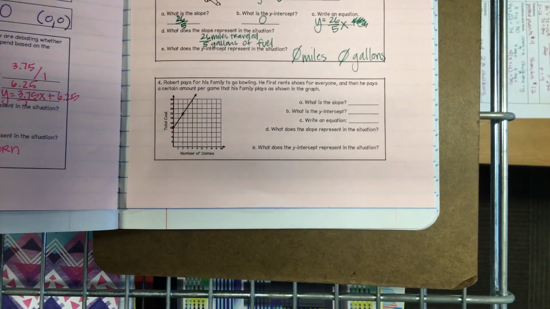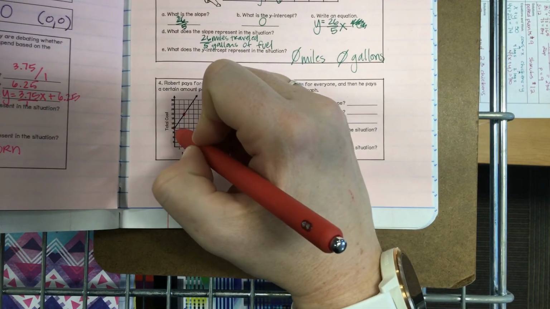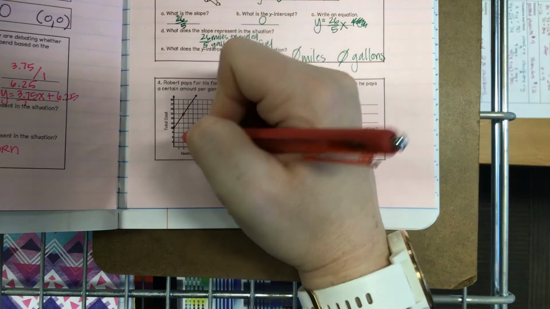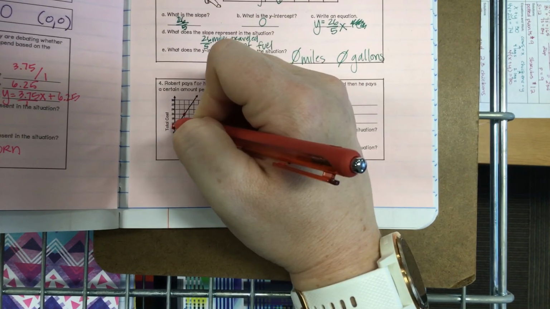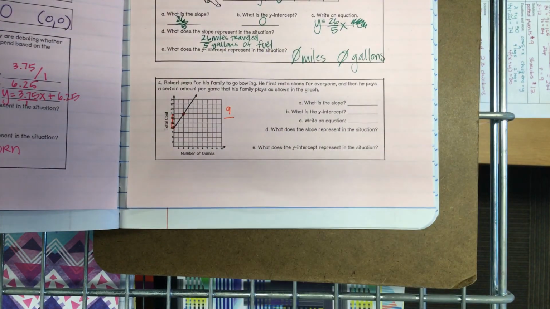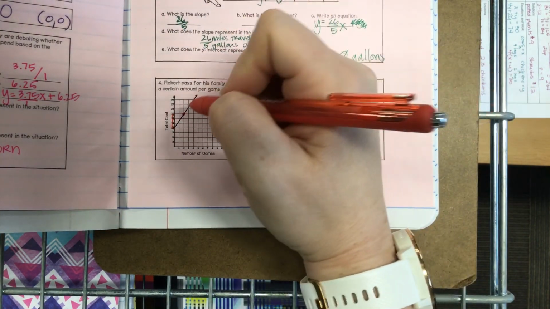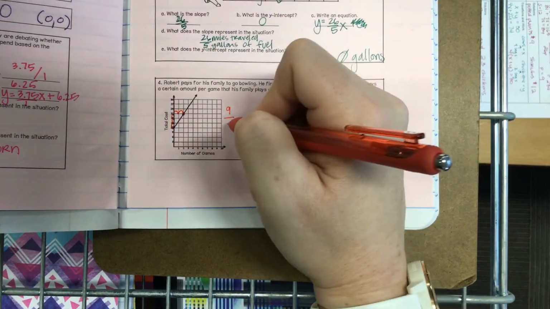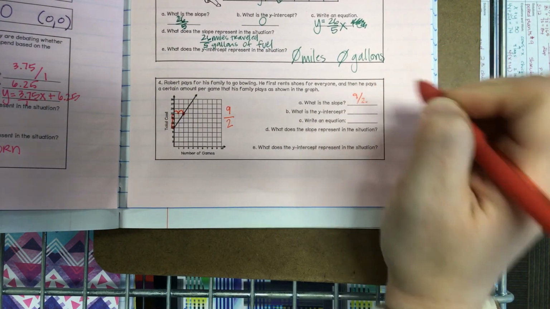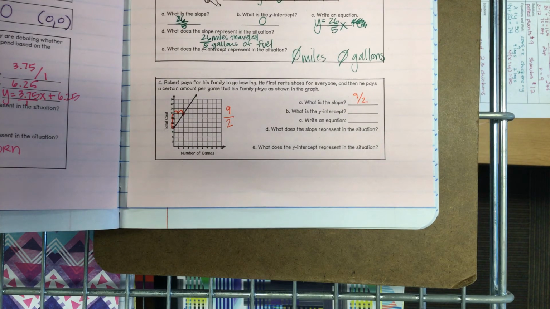All right, let's count. What's it counting by? Threes. So 3, 6, 9. Correct? It's counting by threes. How many is it counting over by? Ones. So that's just 2. Do you agree? The slope is 9 over 2. If I was comparing it, I'd convert it to a decimal, yes? But I'm not comparing. I'm just writing the slope.